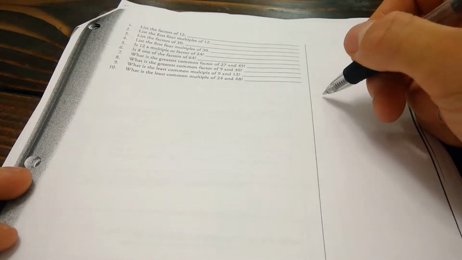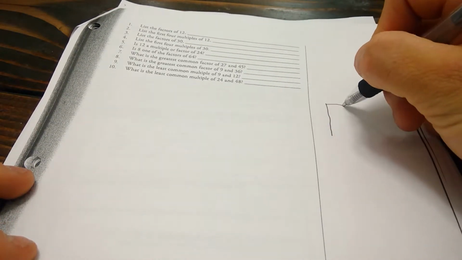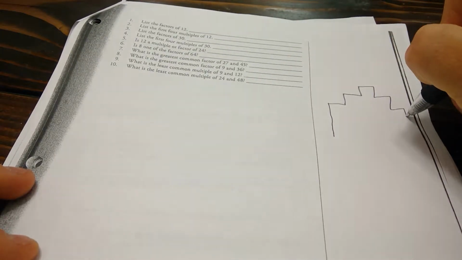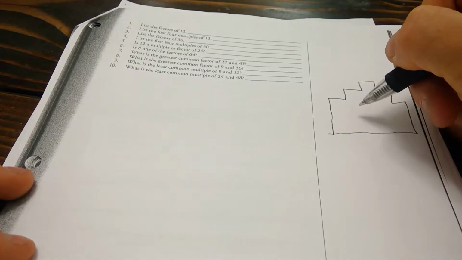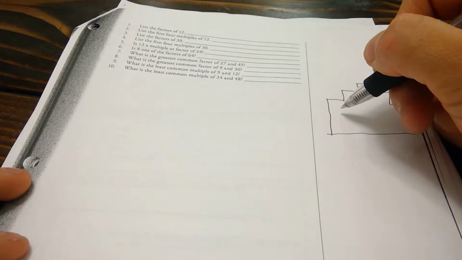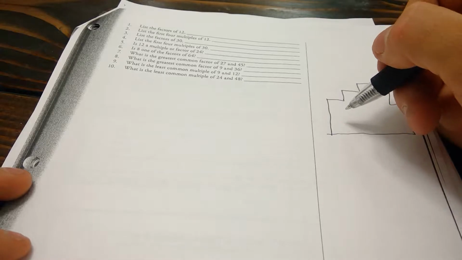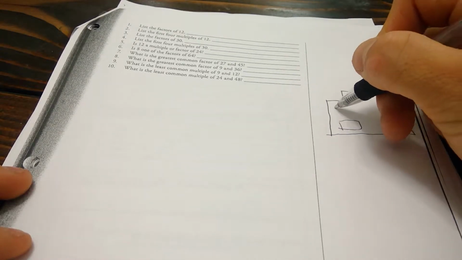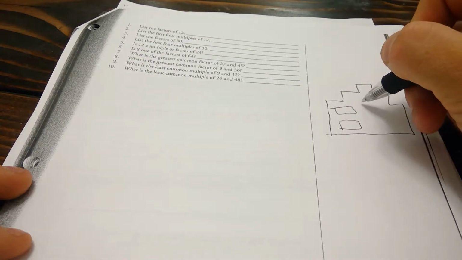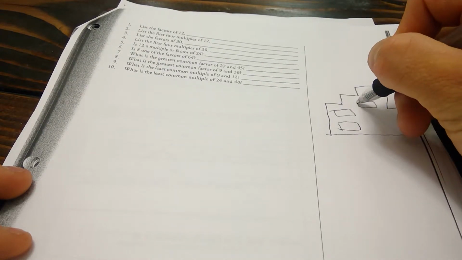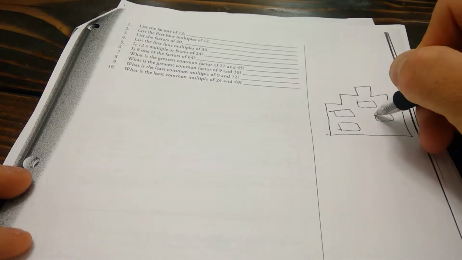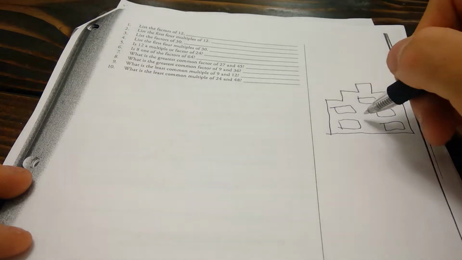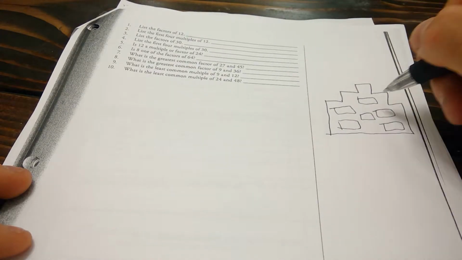When I think of factors, I think of a factory. Please do not make fun of my drawings, right? Bam, this is my factory. When I think of a factory, I think of parts, because in a factory, it's not just the factory. You have a place for the assembly, where you're actually building the product, where you're designing the product, where you're testing the product, and where you're shipping the product out. And then you also have offices and stuff like that.